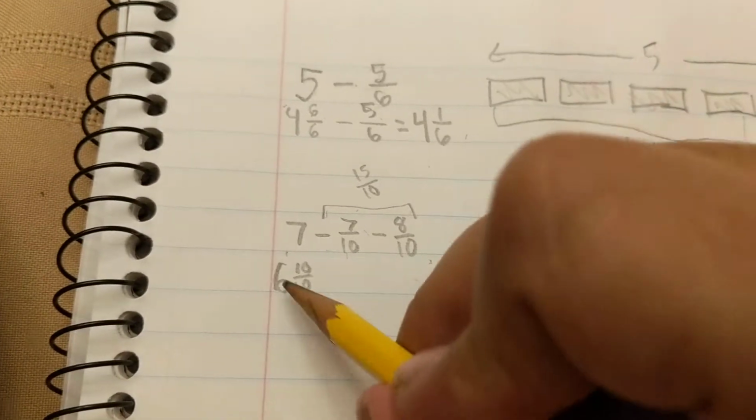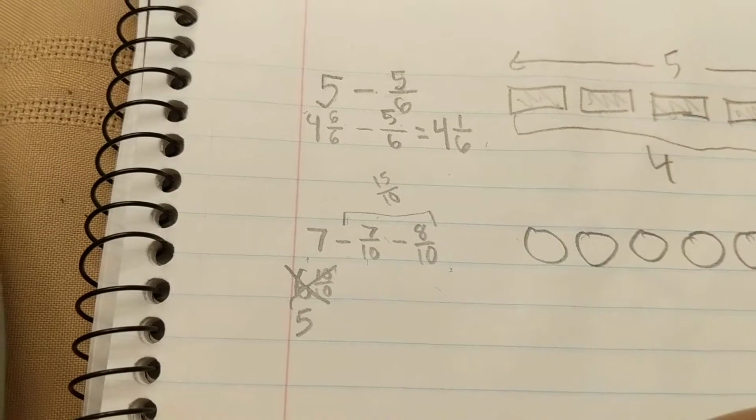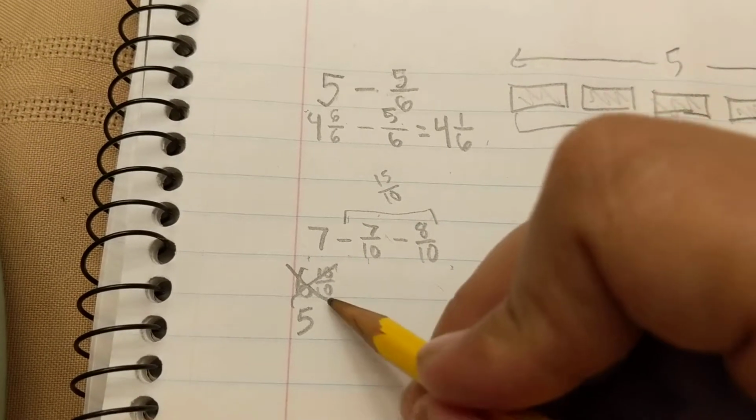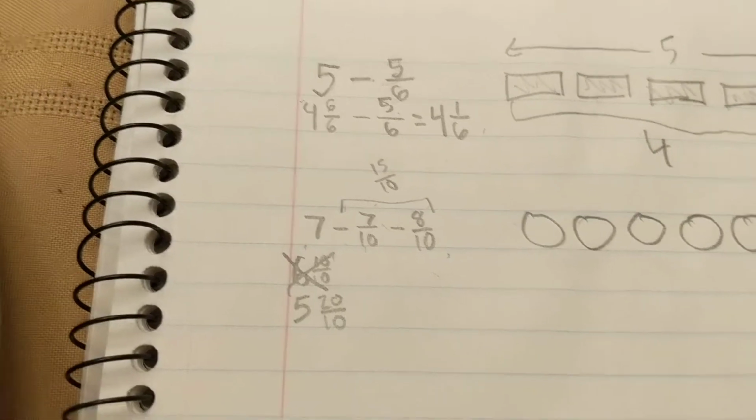So now, I'm going to need to trade in another one. That leaves me 5 wholes left, and it'll give me 20/10. How did I figure that out?